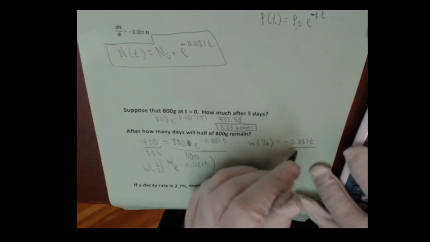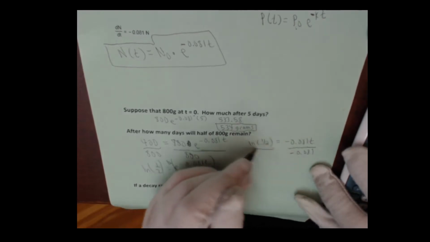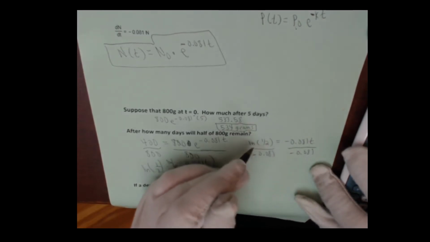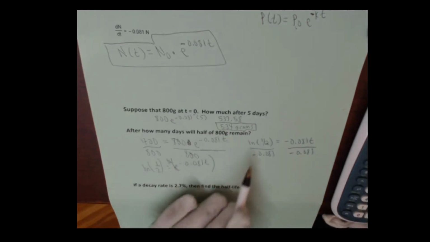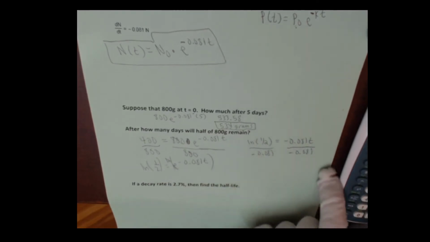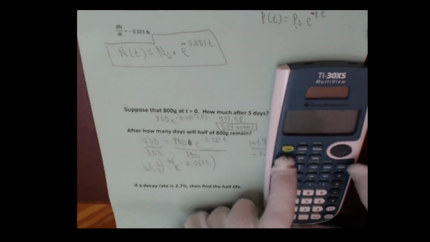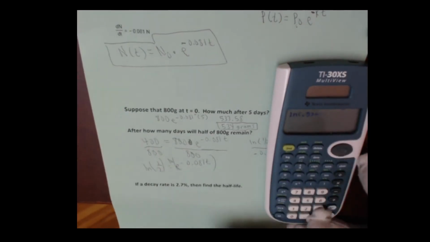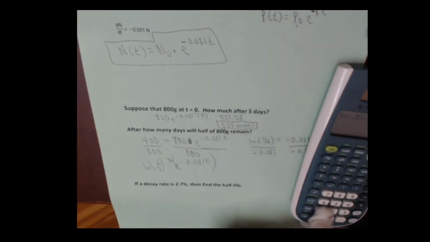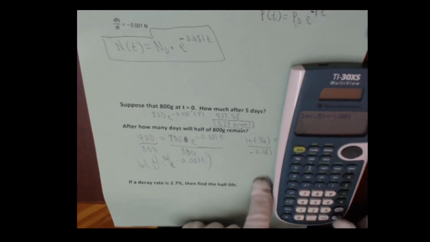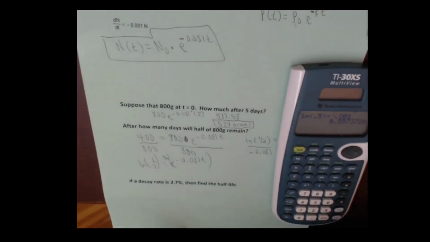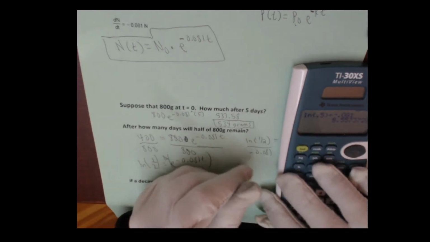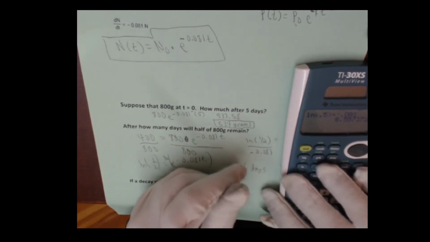And then you just divide by negative 0.081. Notice that a log will be negative if it's less than 1, so this will be 2 negatives make a positive. So I do the natural log of 0.5 divided by negative 0.081, and we get that after around 8.6 days will be the half-life, if you round to the nearest tenth.